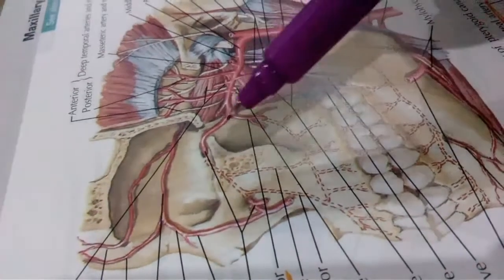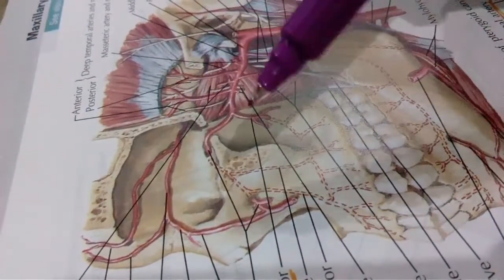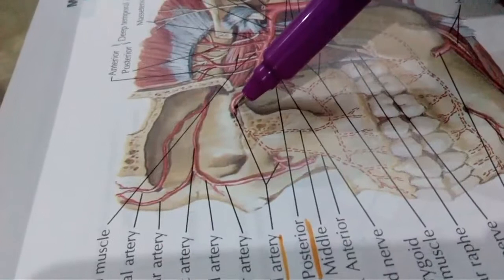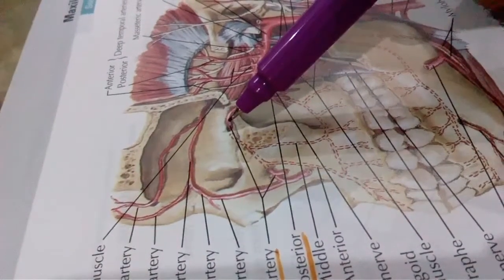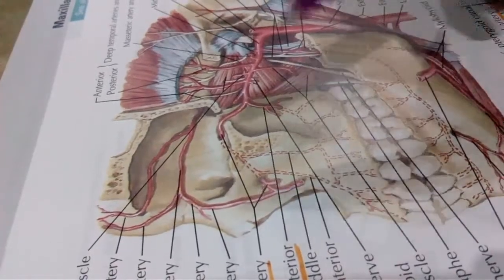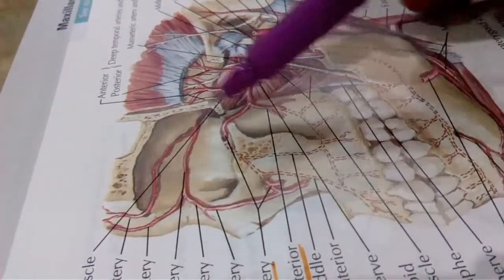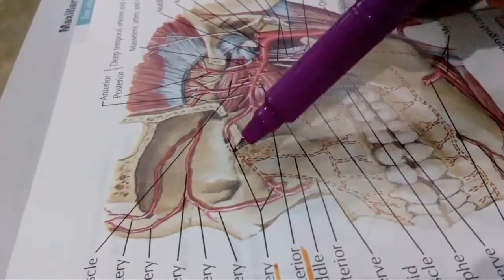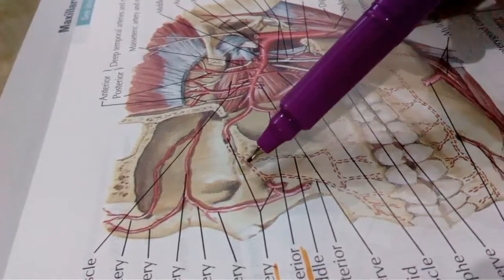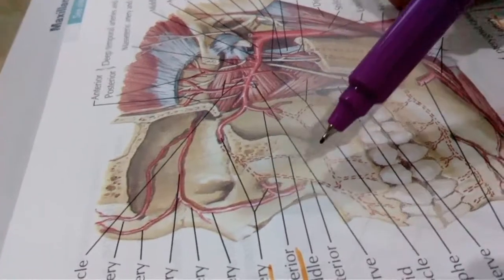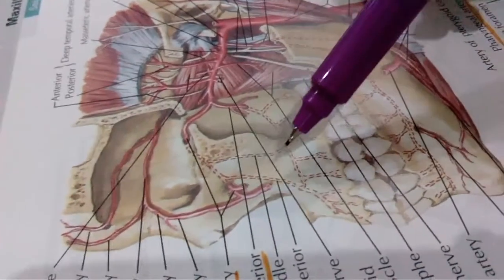Now the infraorbital artery, which is the branch of the third part of the maxillary artery, as you can see here, this is the infraorbital artery. It's called infraorbital because infra means the lower side, and orbit is the place where your eye is placed. This is your orbit, and this is the inferior side of your orbit, so infraorbital artery. It actually forms different branches. That is the middle superior alveolar artery.